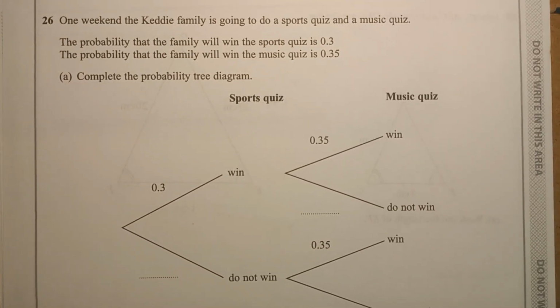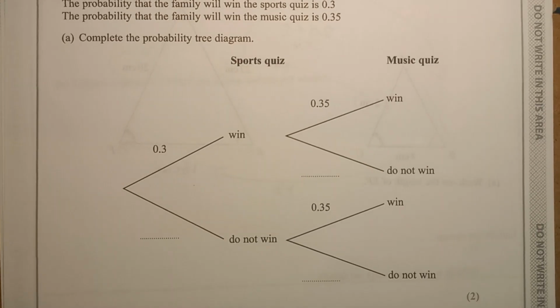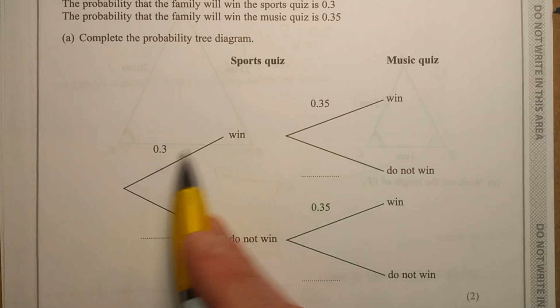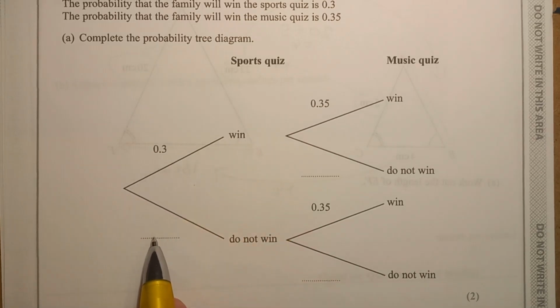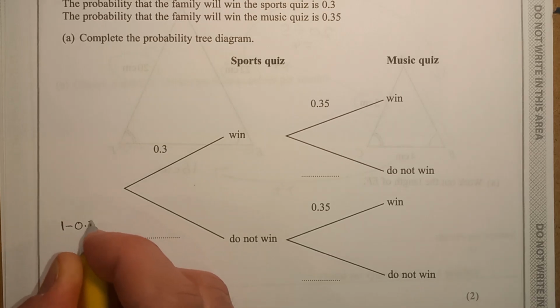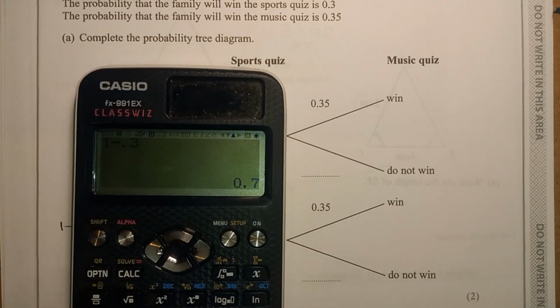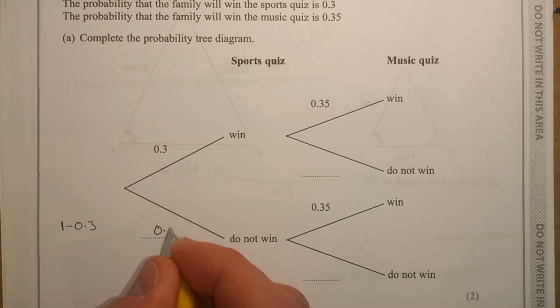Okay, question 26. One weekend, the Keddy family is going to do a sports quiz and a music quiz. The probability that the family will win the sports quiz is 0.3. The probability that the family will win the music quiz is 0.35. Complete the probability tree diagram. Okay, let's have this here. So sports quiz, probability they win is 0.3. So the probability they do not win, all probabilities add up to 1. So it's going to be 1 minus 0.3, which is 0.7.